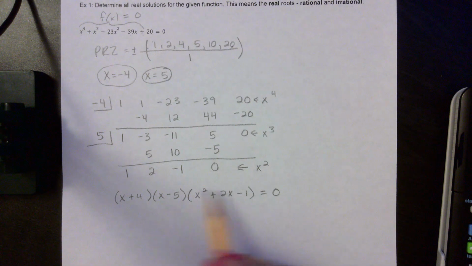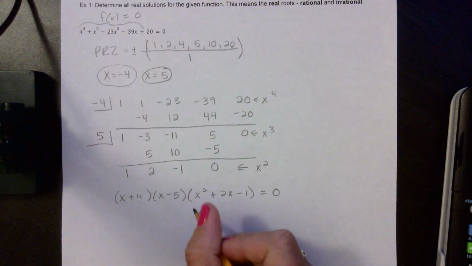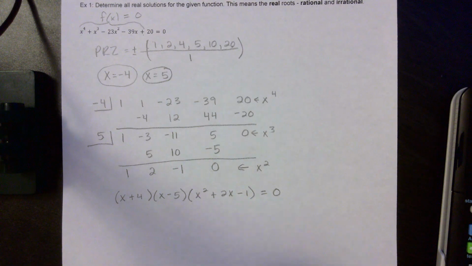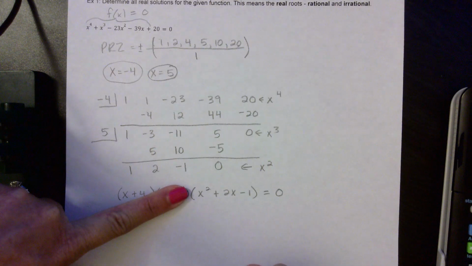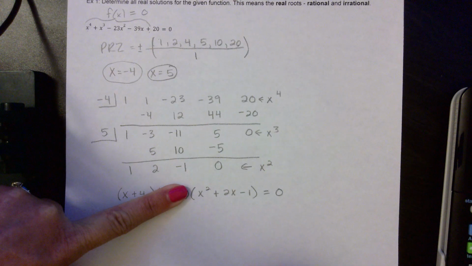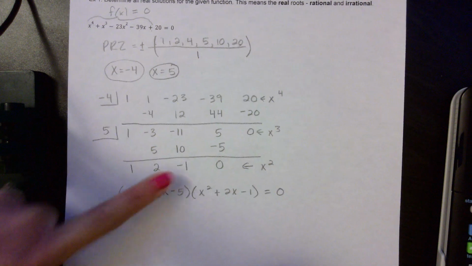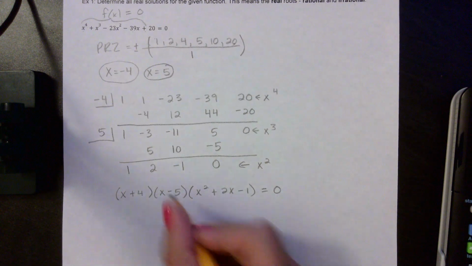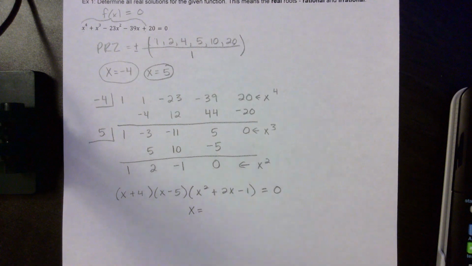So I know this is prime, so I'm going to use the quadratic formula with just this expression to find my other irrational roots. So pause the video and find your x using the quadratic formula. Restart the video when you've completed it.